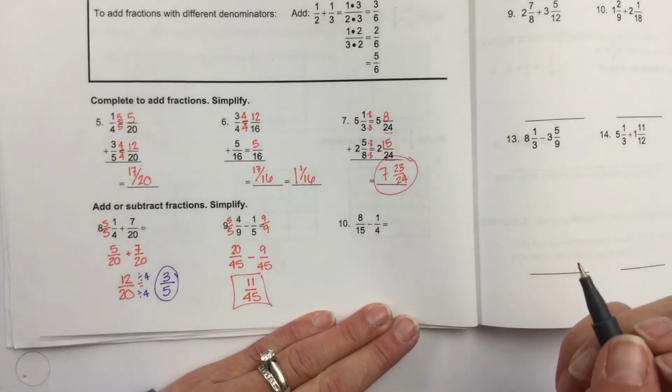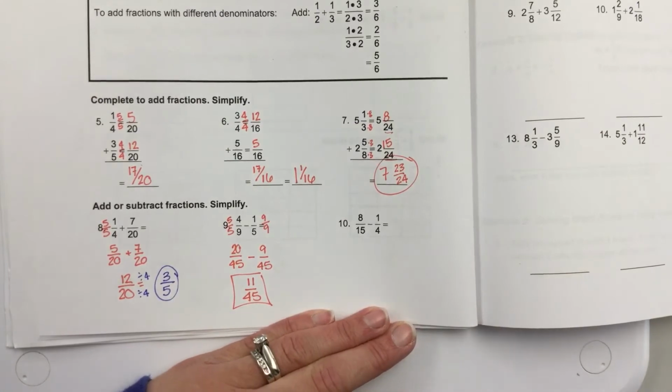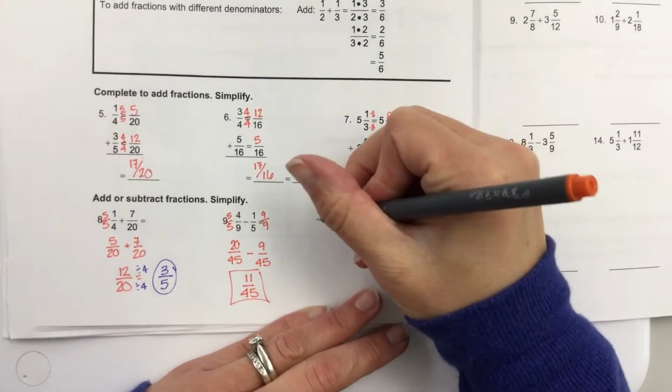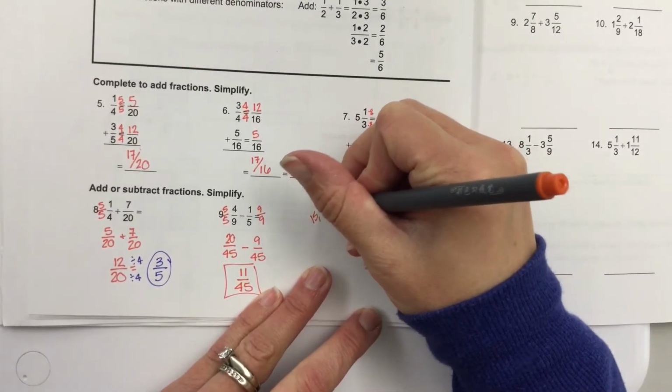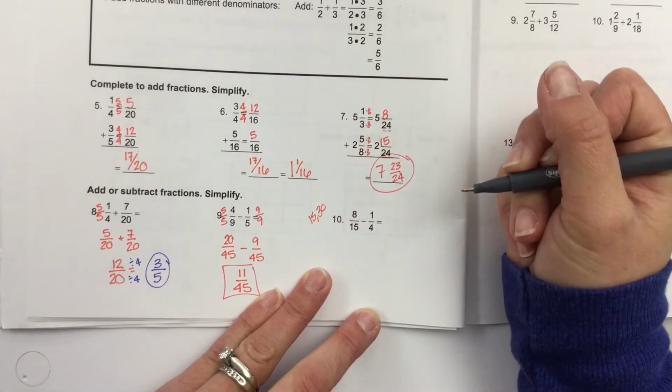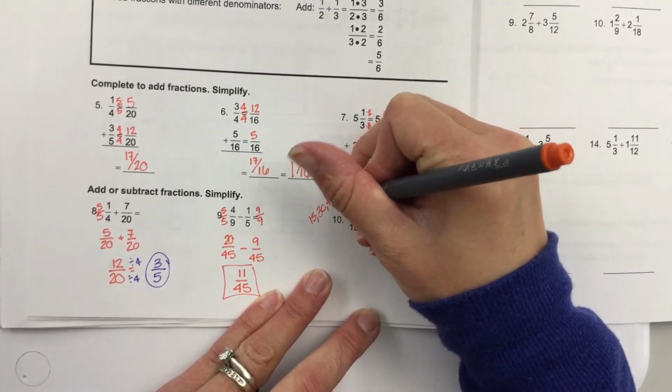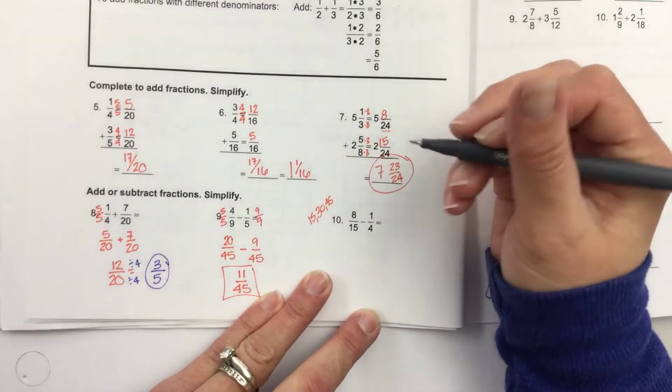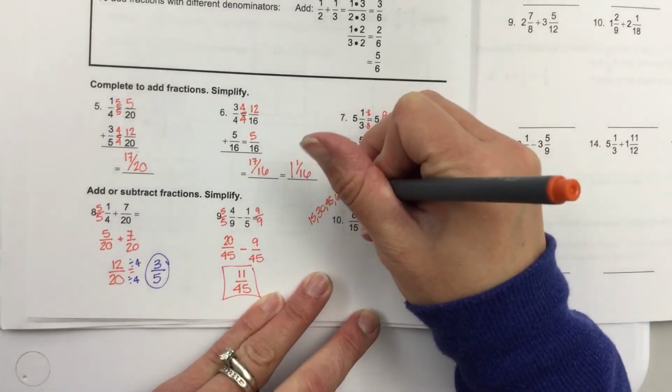15 and 4, what could they go into? Well, think of my multiples of 15. It goes 15, 30. 4 can't go into 15, can't go into 30. Then it goes to 45. 4 cannot go into 45, and then it goes to 60.